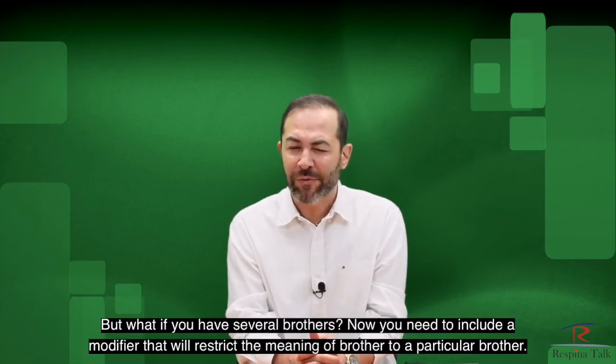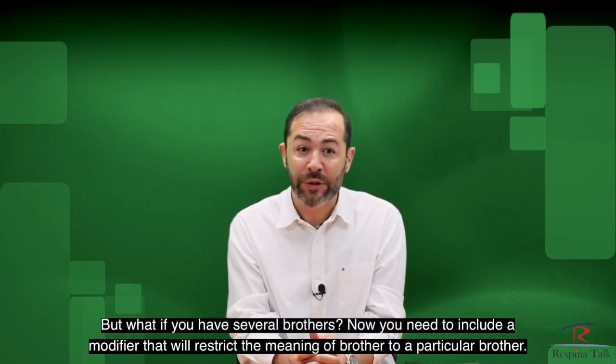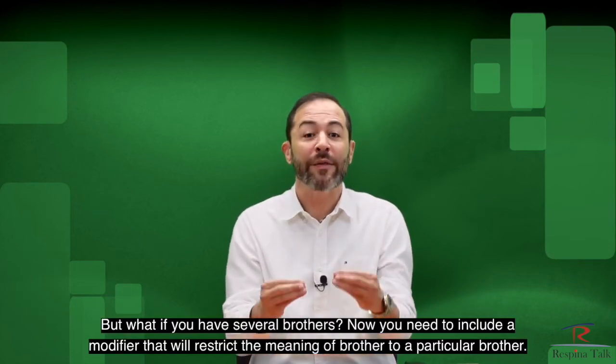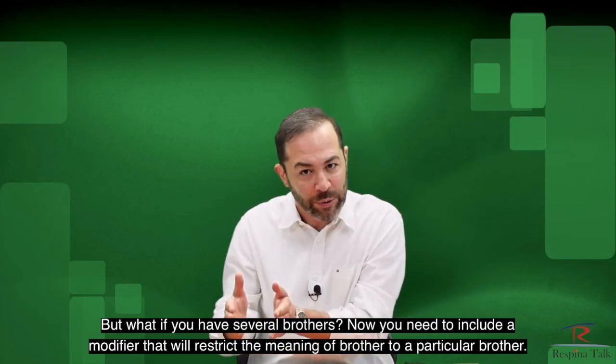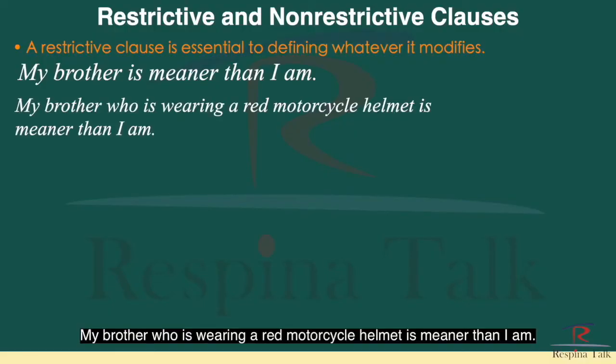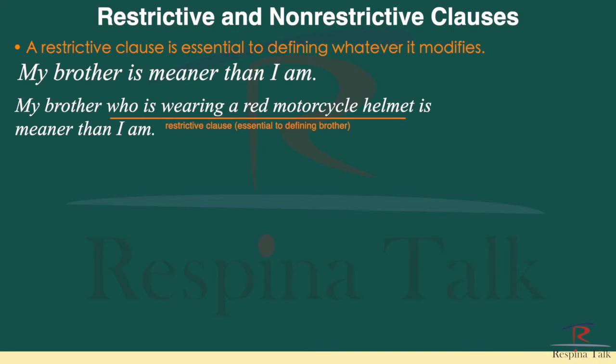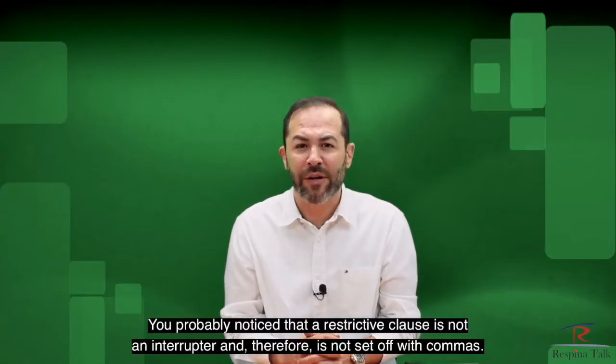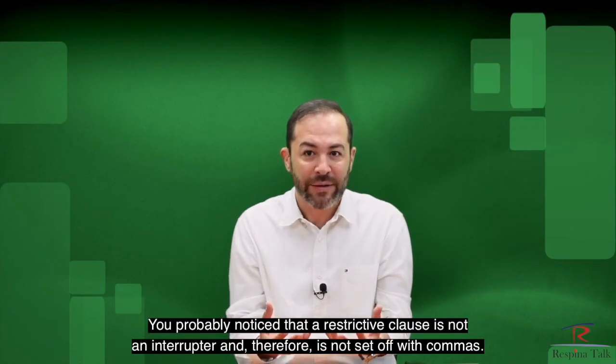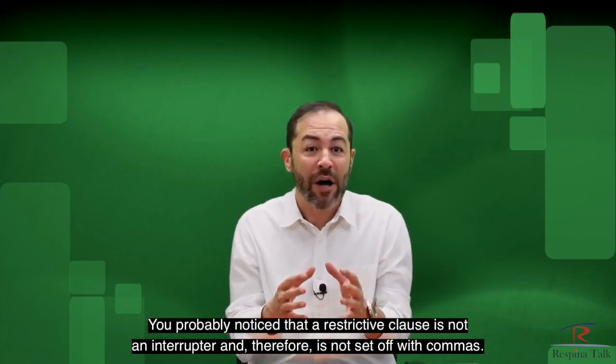But what if you have several brothers? Now you need to include a modifier that will restrict the meaning of brother to a particular brother. For example, my brother who's wearing a red motorcycle helmet is meaner than I am. The restrictive clause, who is wearing a red motorcycle helmet, is essential to defining brother, limiting any brother to the one wearing the helmet. You probably noticed that a restrictive clause is not an interrupter and therefore is not set off with commas.